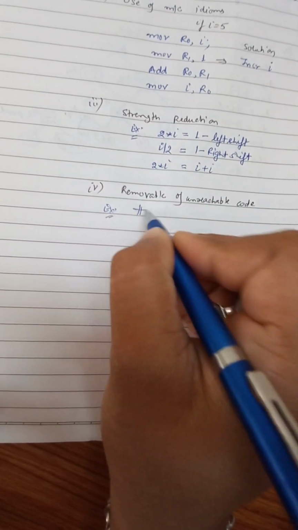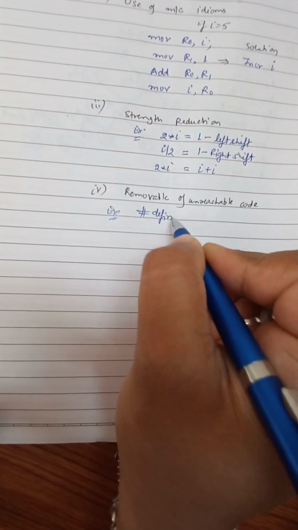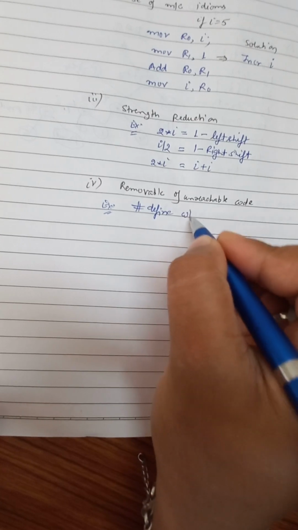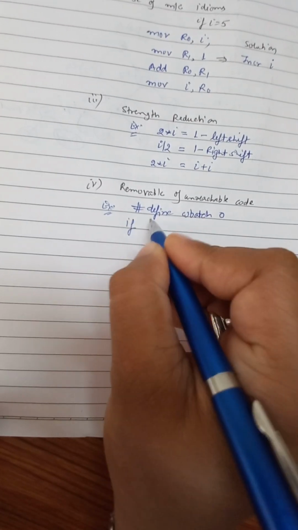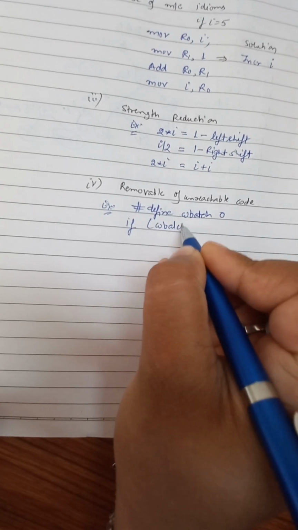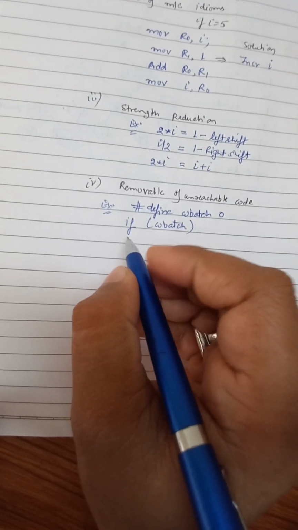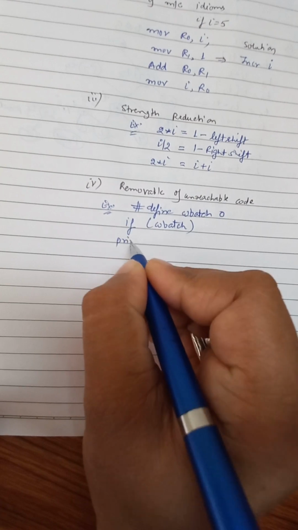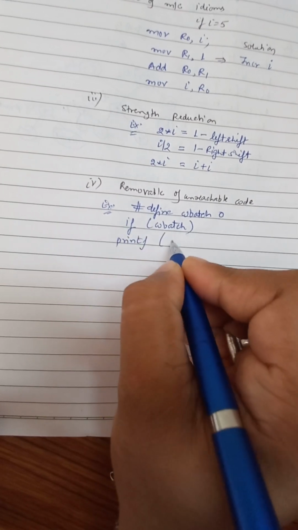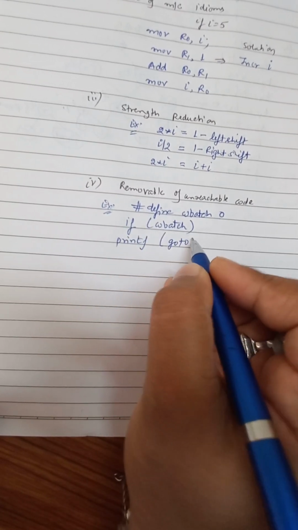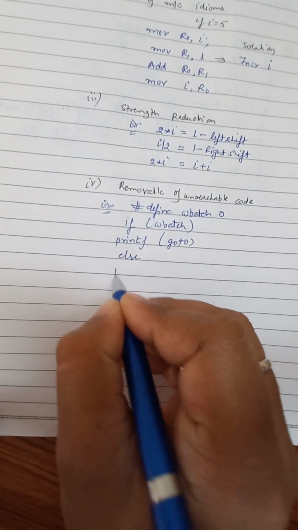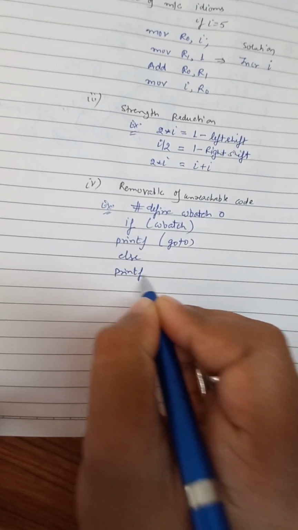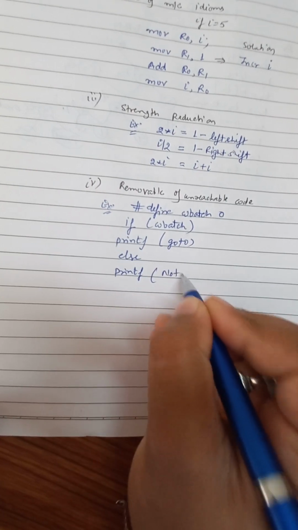Suppose we have defined w batch 0, and we are writing if w batch, printf go to, else printf not go to.